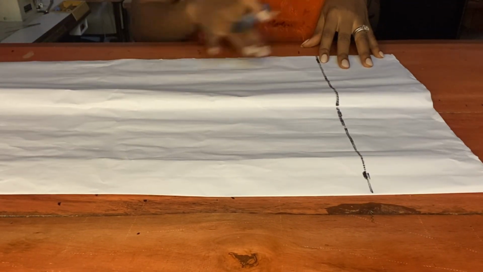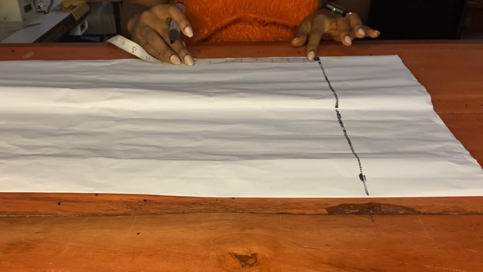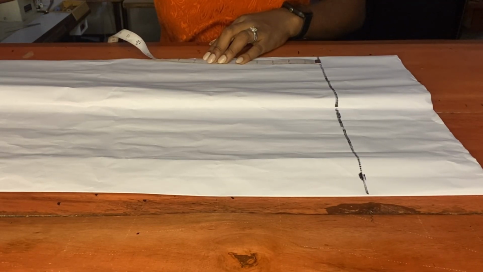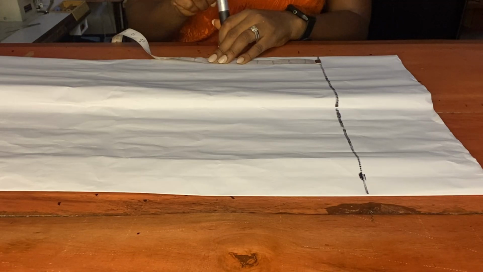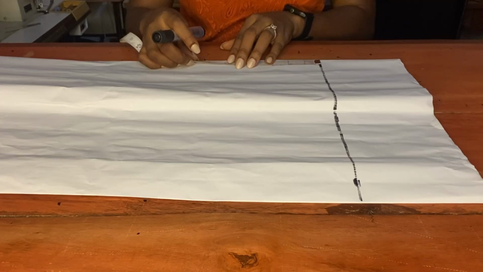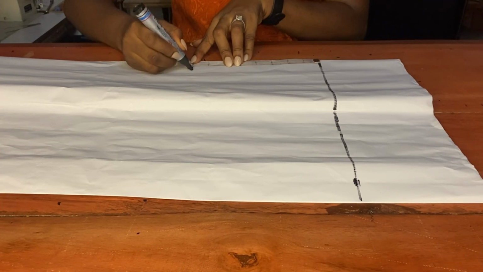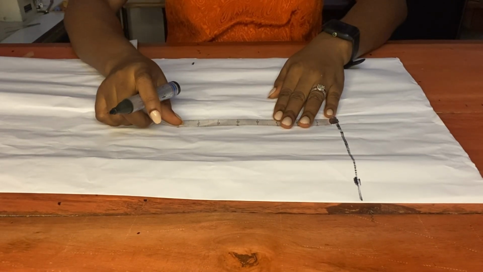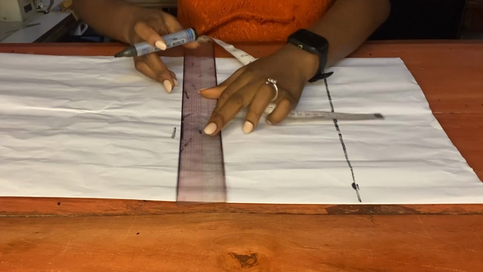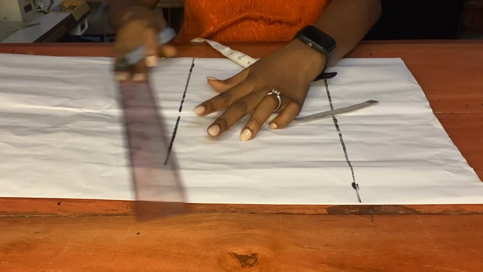The next thing I'm going to do is to get all my points starting from this baseline, right? I'll start by getting my chest line. To get the chest line, I usually divide the shoulder measurement by 2. So the shoulder measurement for this client is 16 inches divided by 2 is 8. So that's what I'm going to mark here, 8 inches, alright? So that will be my chest line. And I'm also going to connect like so.